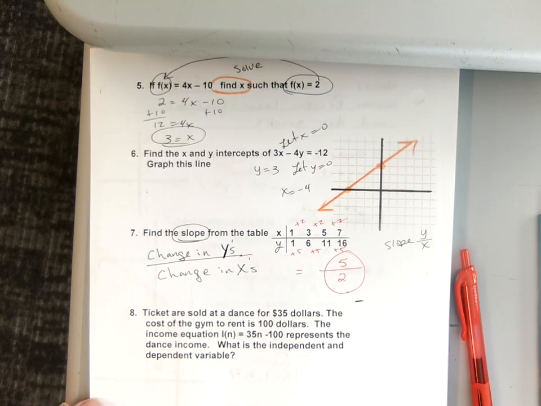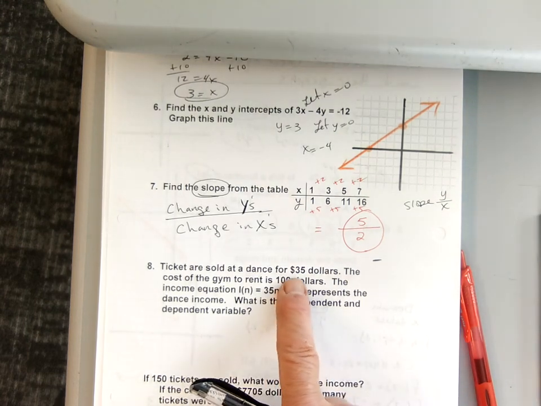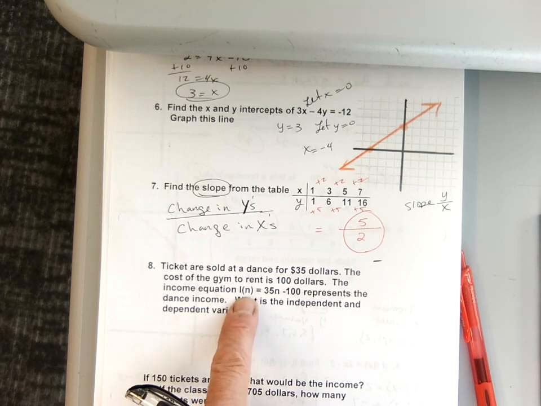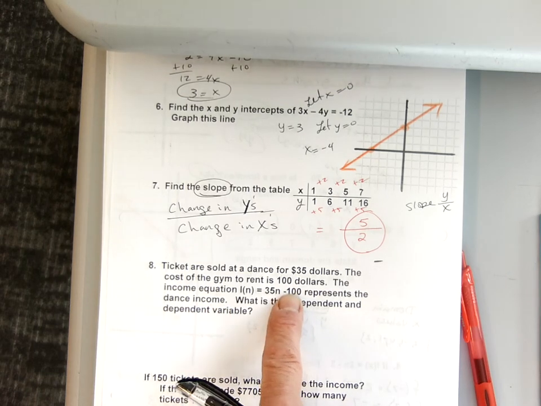Okay, last two. Tickets are sold at a dance for $35. At least they used to be, not anymore. Now you can't charge anything, right? Anyway, that's another story. The cost of the gym rental is $100. The income equation is I(n) equals 35n minus 100. It represents the income of the dance, right? Minus 100 because you have to pay for the gym, right?